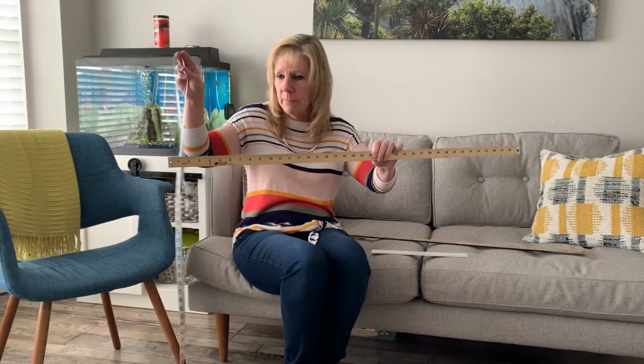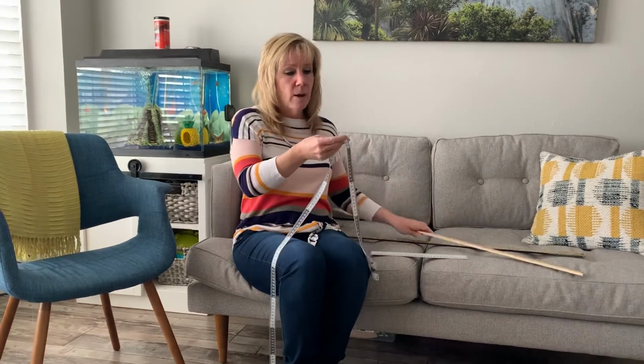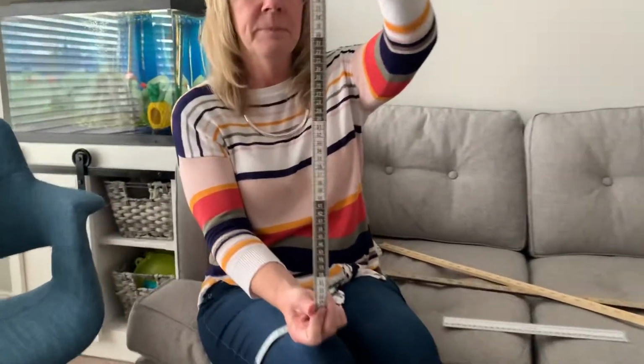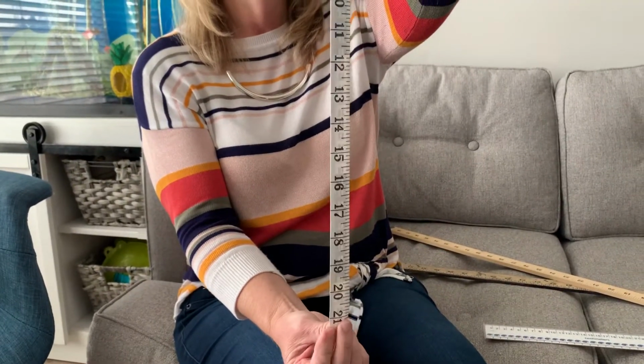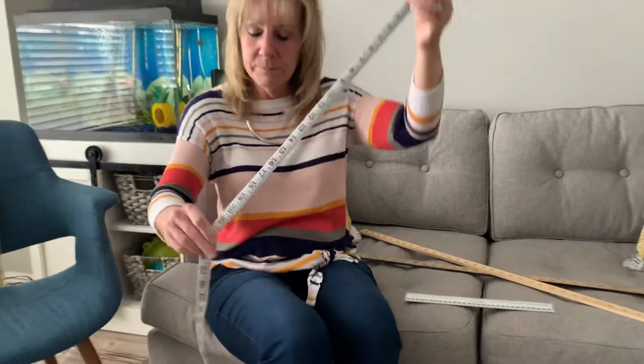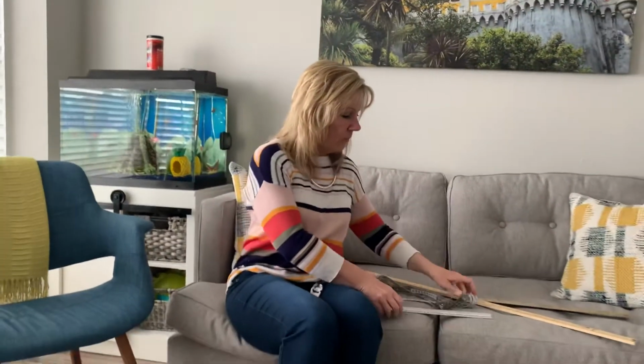So we have a tape measure, and also on the back of the tape measure, we have centimeters. And on one side, we have inches. So it has both on them. So let's review really quick. Inch, foot, centimeter, yard, meter. So hopefully you can go around and look for some measuring tools in your home.